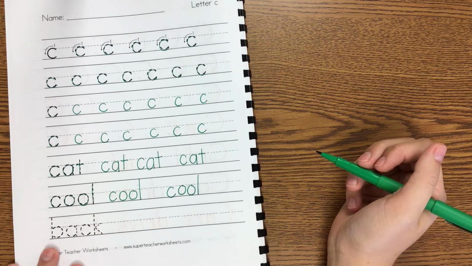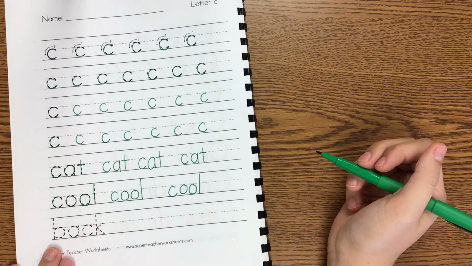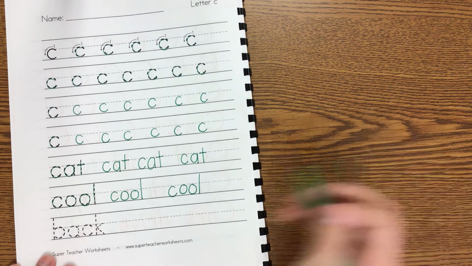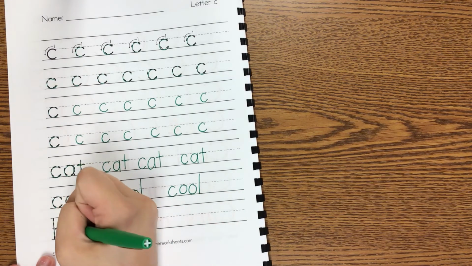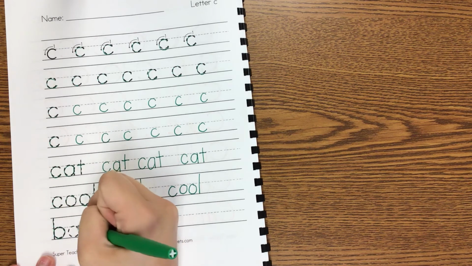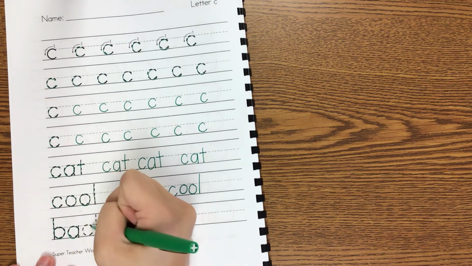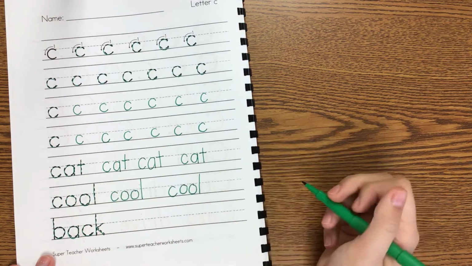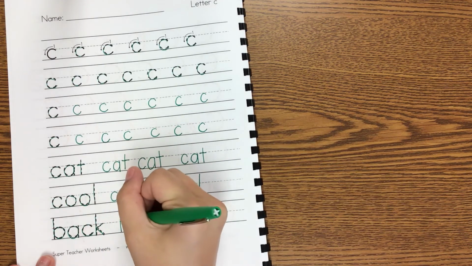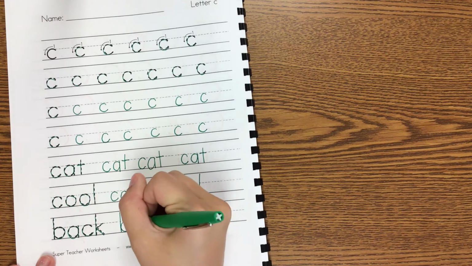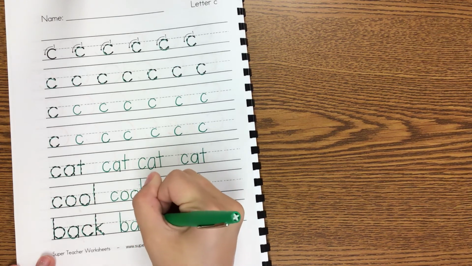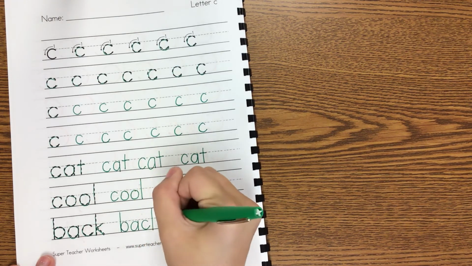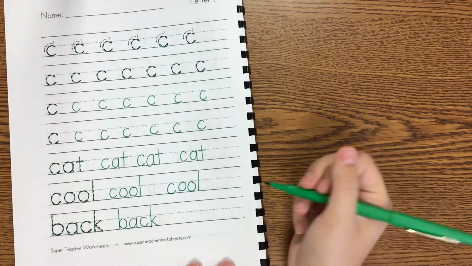Then we're going to do the word back. B, A, C, K. Let's write it 2 times. B, A, C, K. And last time, B, A, C, K.